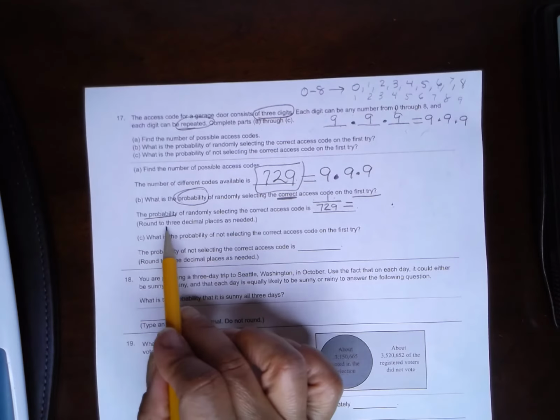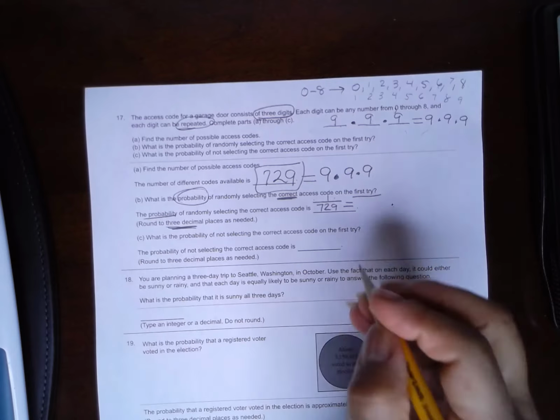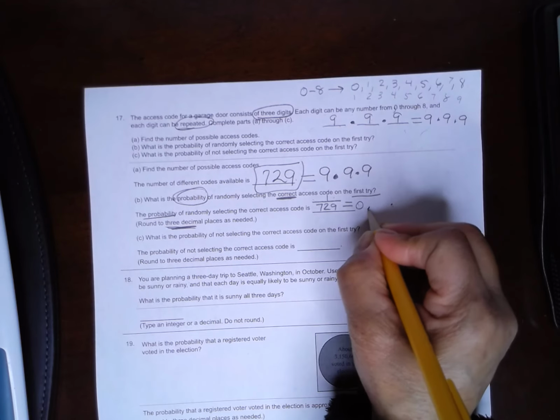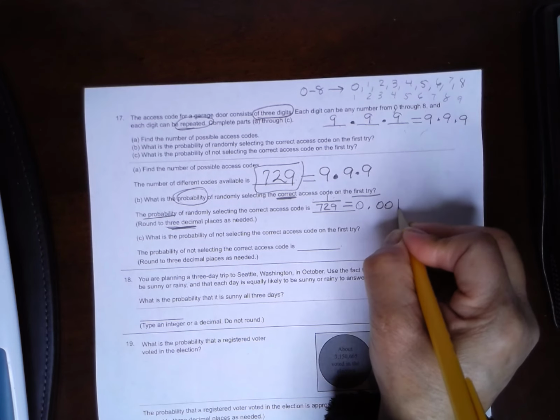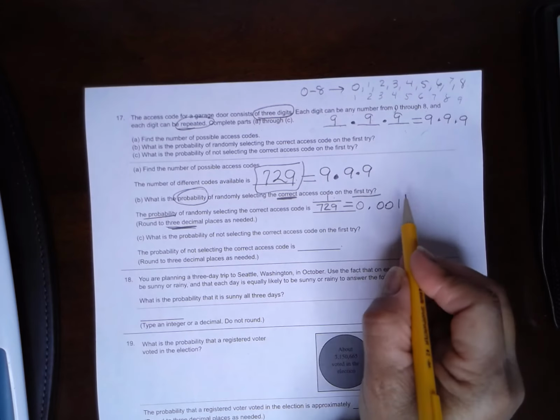So I'm going to divide 1 by 729. They want 3 decimal places. So this is going to be 0.001, because after that I got a 3. So this is your final answer.